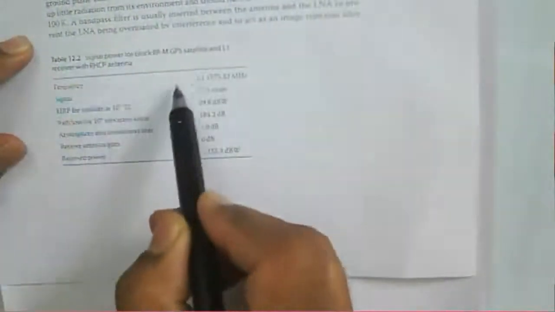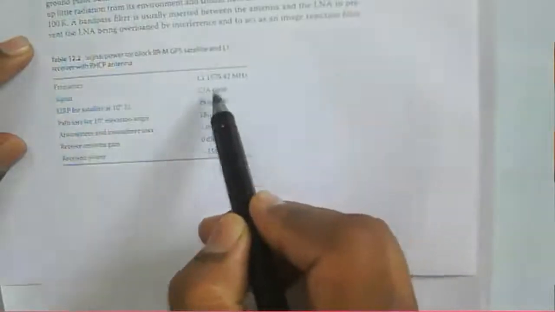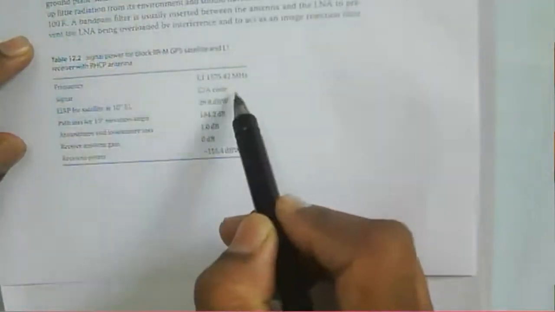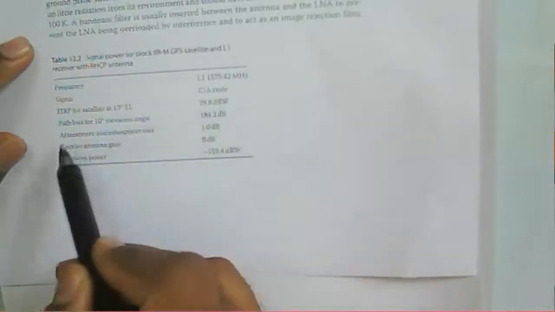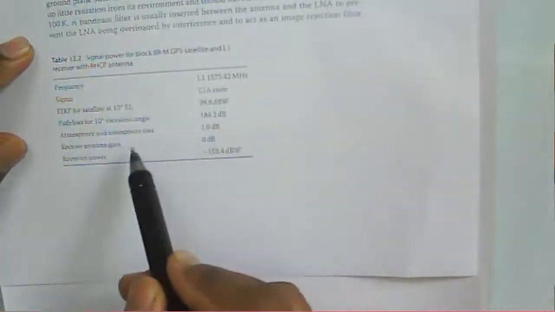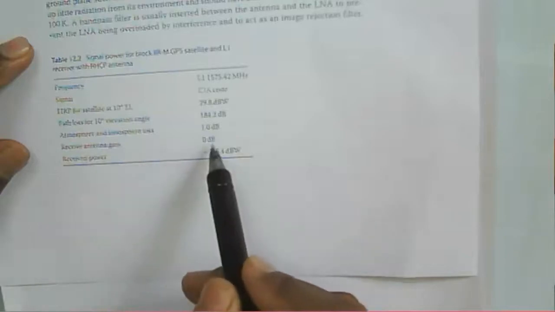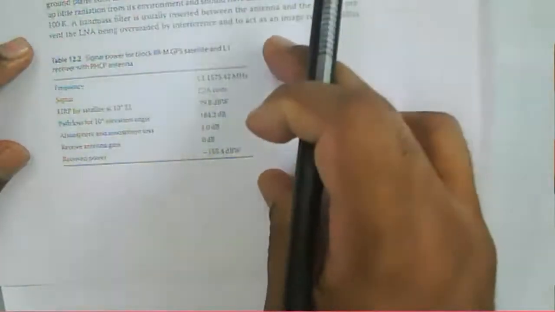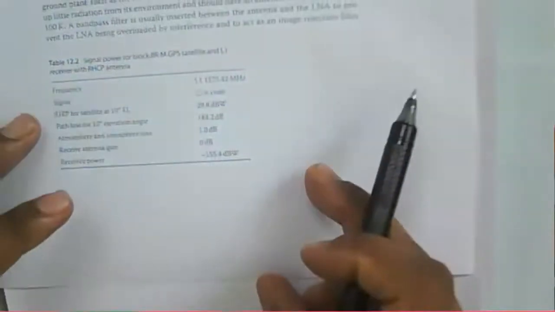Then we'll talk about two more tables we have. Maybe they will not be visible to you right now, so I'll share those tables with you later on. That table will explain the various carriers. I'll just read out: here is one satellite. It has an L1 carrier. That signal is received by a code. EIRP of the satellite, what will be the path loss, what will be the atmospheric and ionospheric loss, then receiving antenna gain, received power level. So likewise, that is about the signal power received by the receiver.